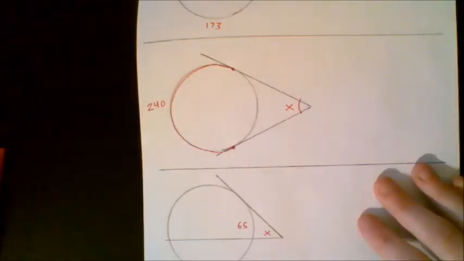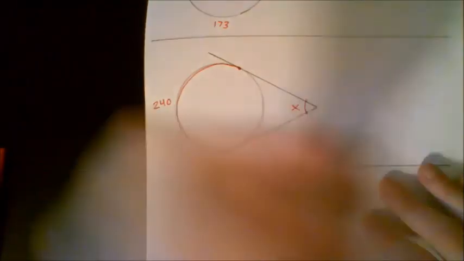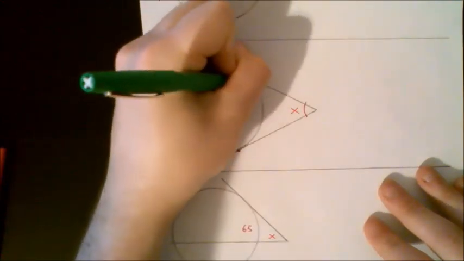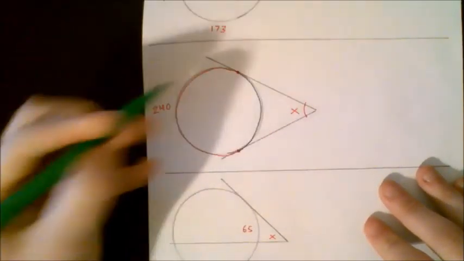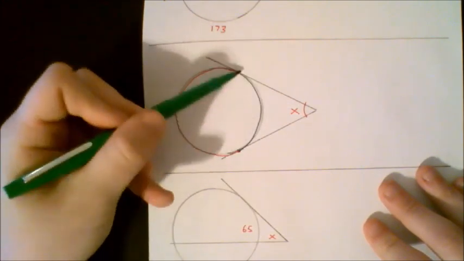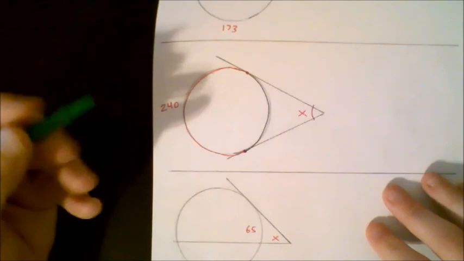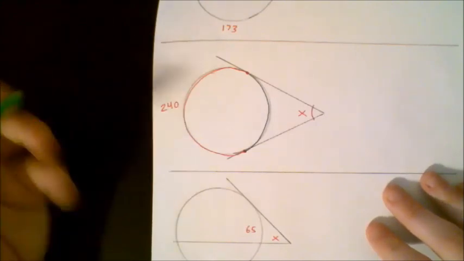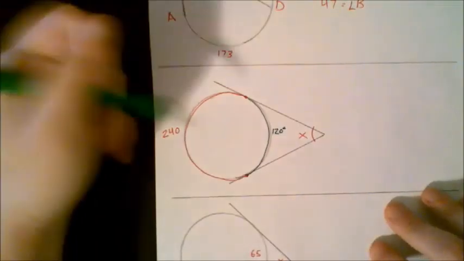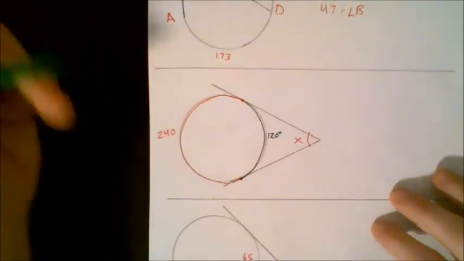Now, it looks like they don't give us enough information, but we know for a fact that an entire circle makes 360 degrees. So if the red arc is 240, then this is just the leftover part that we need to make 360. So 360 minus 240, that just gives us 120 degrees. So we really do have everything we need to solve this problem.